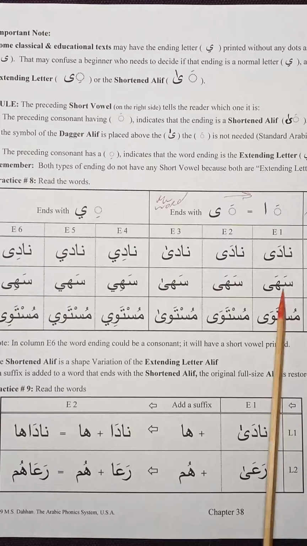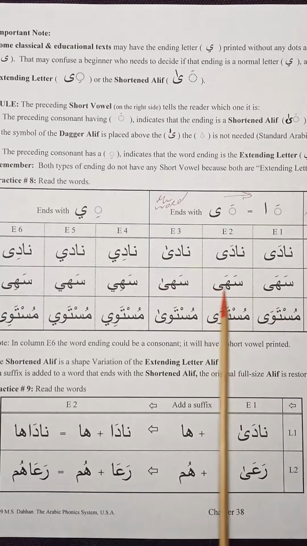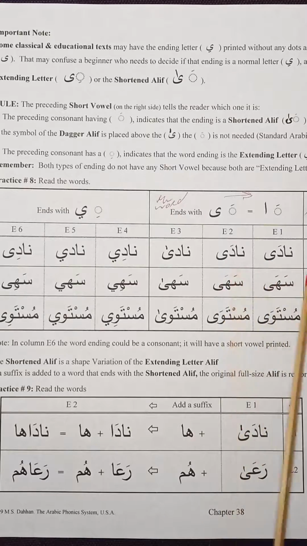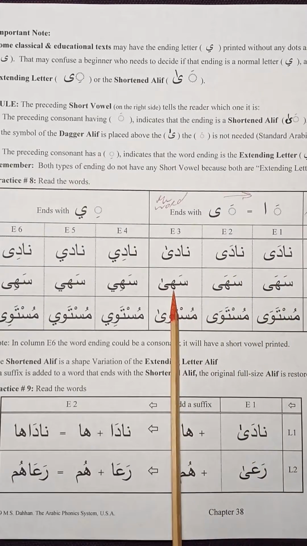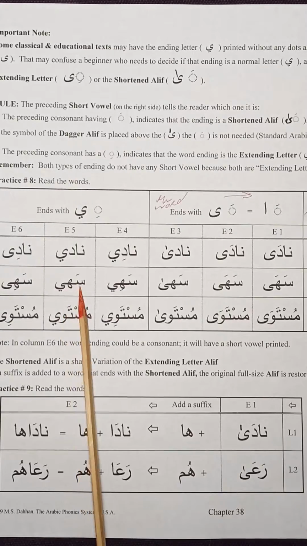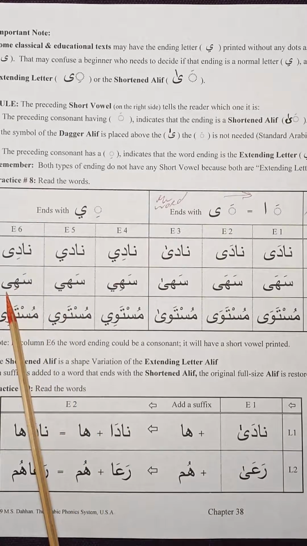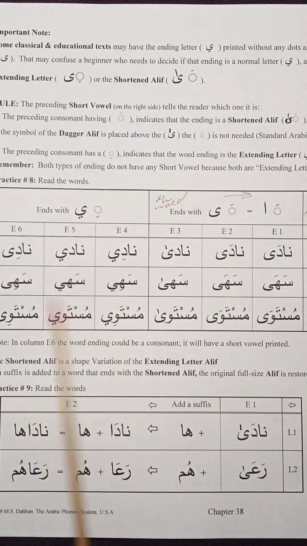You see it like this. This is kind of confusing, but yes, this one is equal to this one. But here it's sahi, and here we don't have the vowel, but we know it's sahi. And here we have the vowel, but we don't have the dots. Same sahi. I think the key is the vowel here.